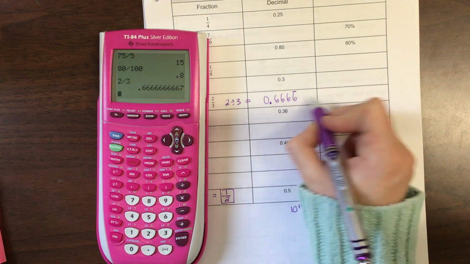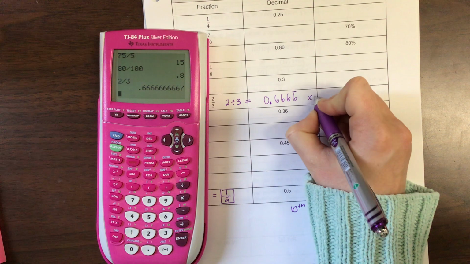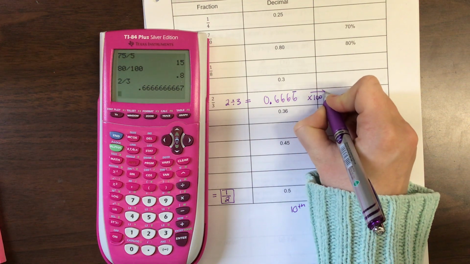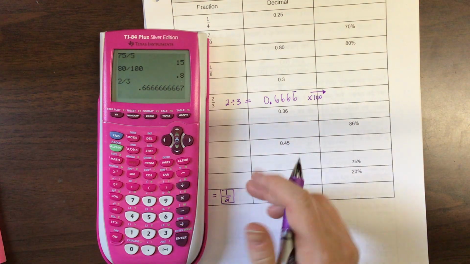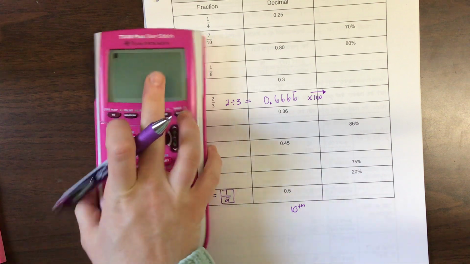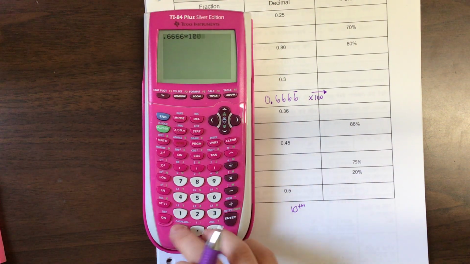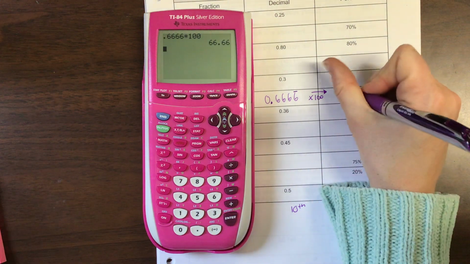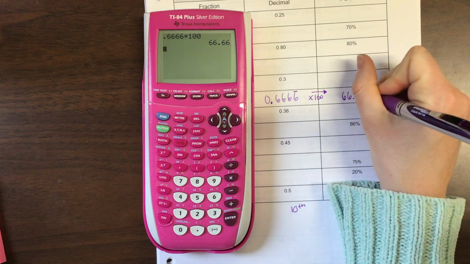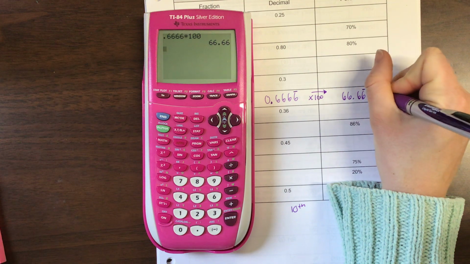To take the decimal to a percent, we're going to multiply it by 100. So 0.6666 times 100 is 66.66%.